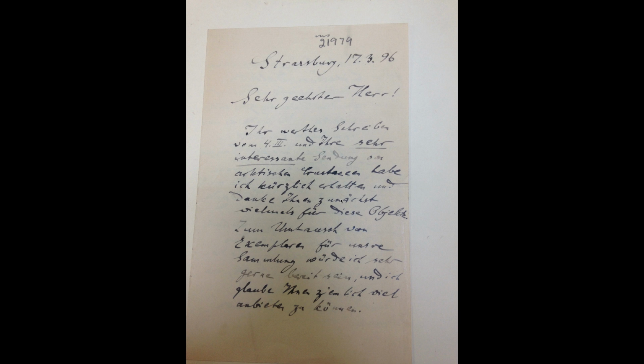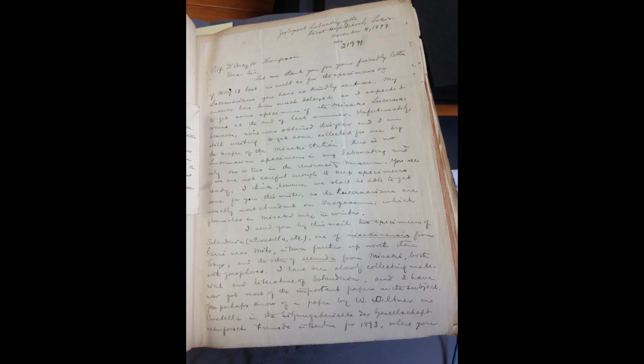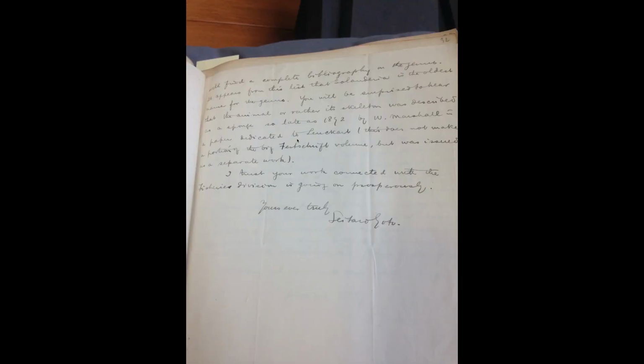1896. Can't read it, German. Okay, great interest in blah blah blah. It's just a platitudes letter. 1899. Let me thank you for your friendly letter. The specimens of Leucermians, blah blah blah. 2 specimens of Salamanderi. Okay, you send me a Lucimanius, whatever it is, and I'll send you a salamander. That's cool. Festschrift volume, etc., etc.